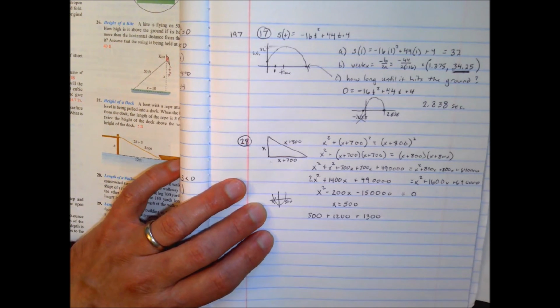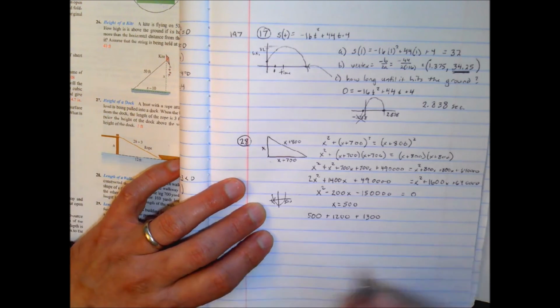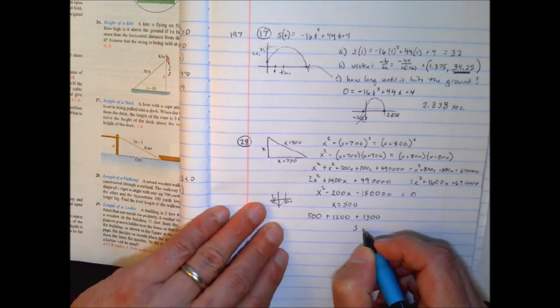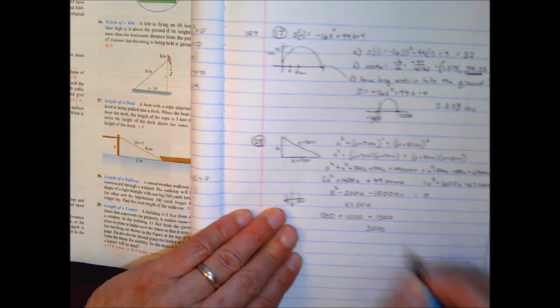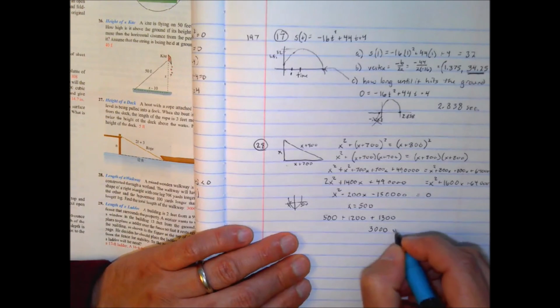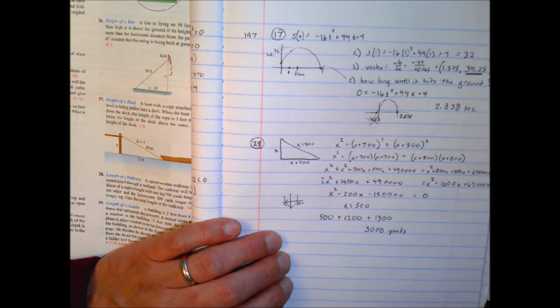So 500 plus 1200 plus 1300 would be 3,000. Okay, and this is in yards. Okay, so that is the answers.